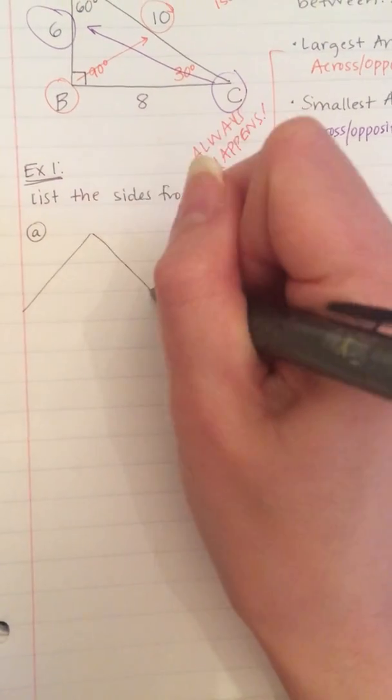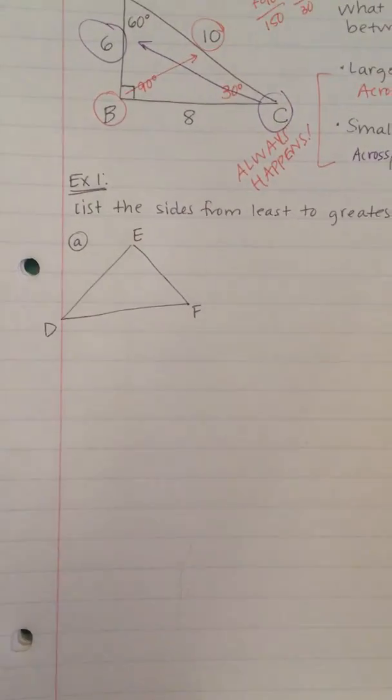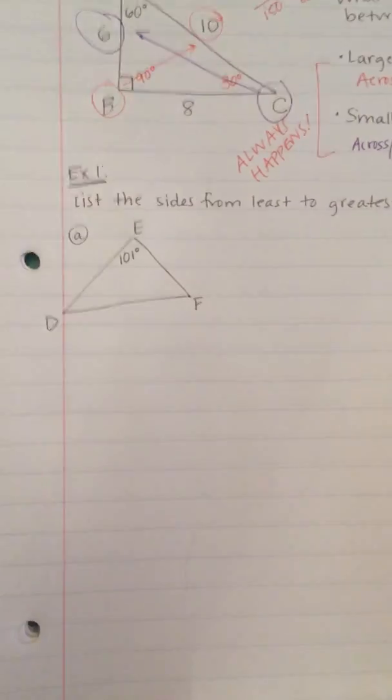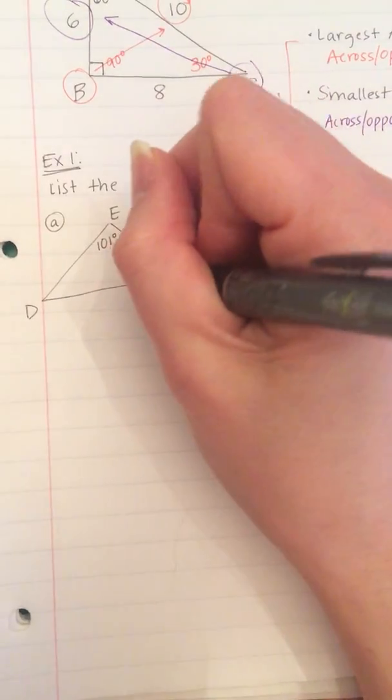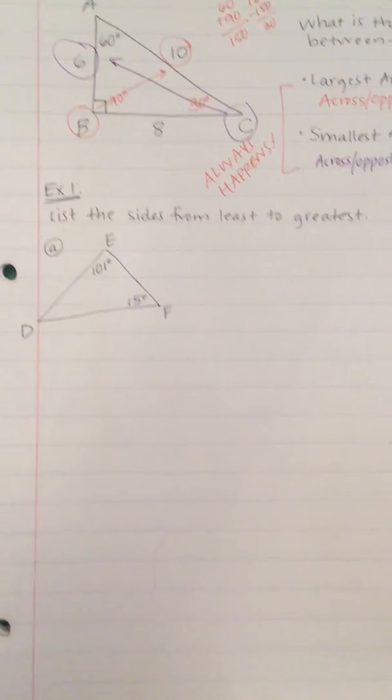For example A, go ahead and just draw a triangle. Let's label it D, E, F. And I'm going to make angle E 101 degrees. Let's make angle F 15 degrees. I'm going to draw all the pictures first, then we'll actually answer the question.